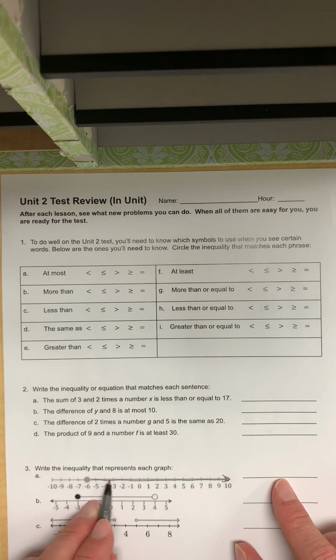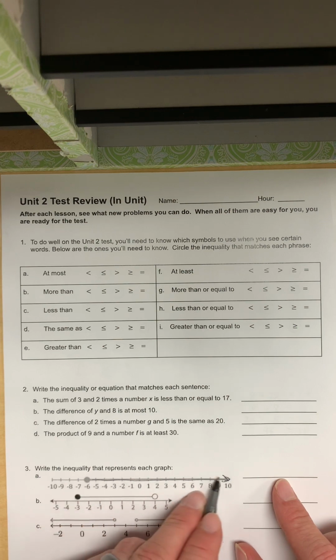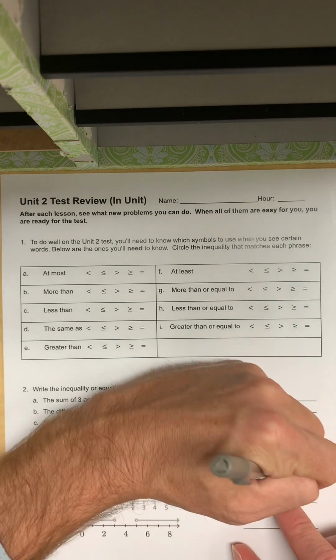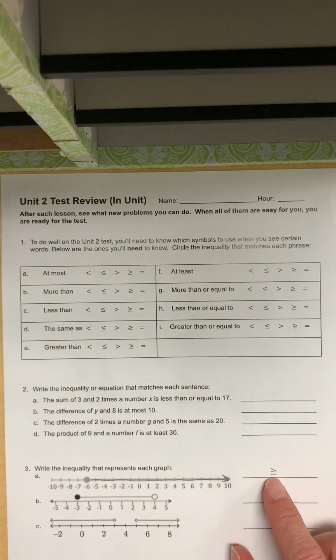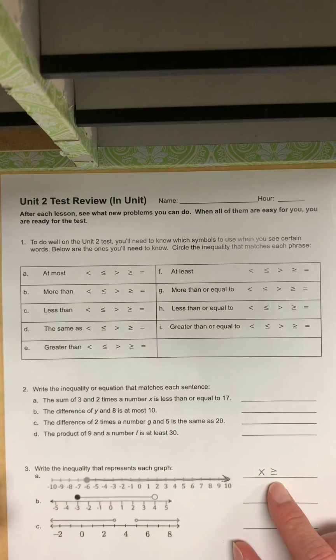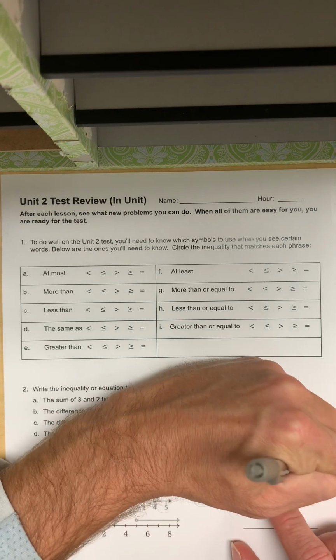So it'll be greater than or equal to. That's the symbol I'll use. And I always like to use the letter X when I'm doing it on a number line like this. So X has to be greater than or equal to, the important number here is -6.